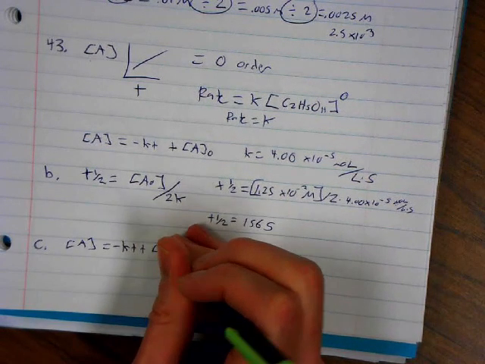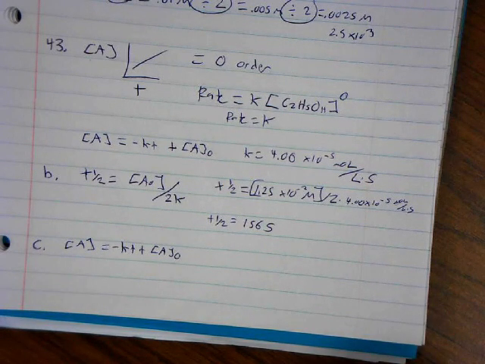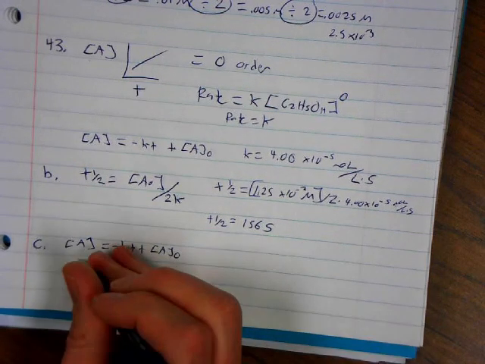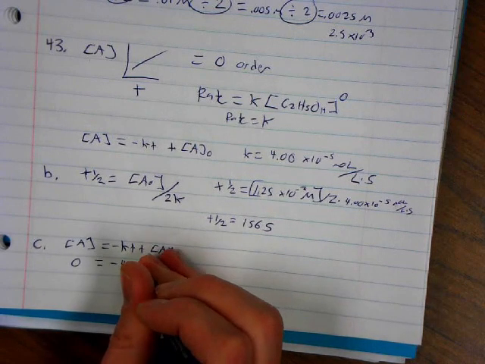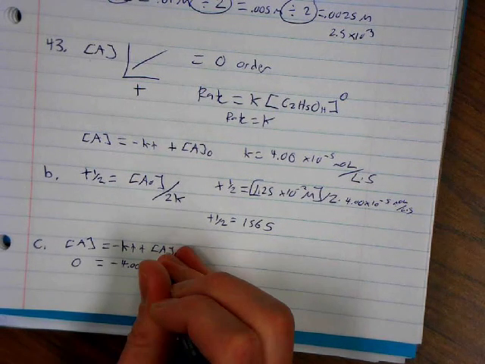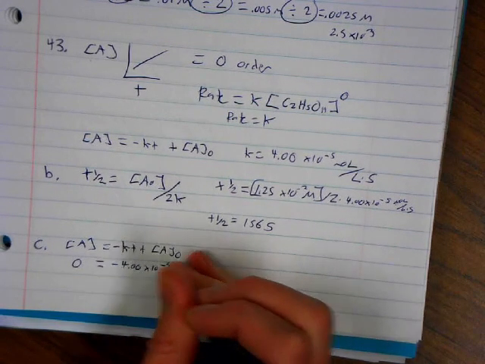And then C: how much time is required for this to decompose. On C, I'm going to use the integrated rate law: concentration of A equals negative KT plus concentration of A at 0. Wouldn't you set the concentration to be 0 on the left?